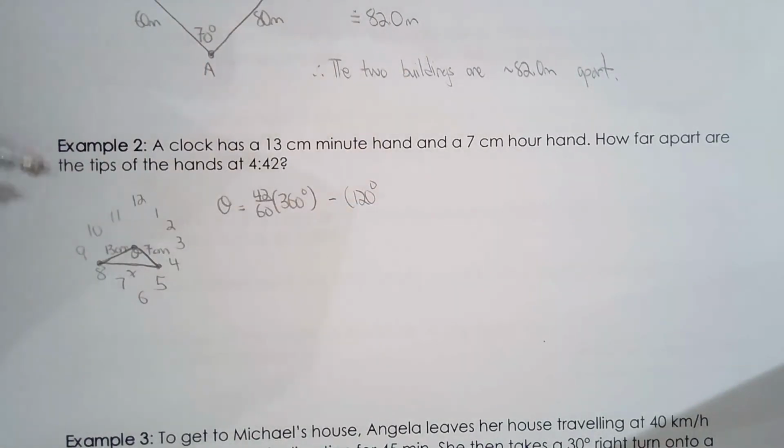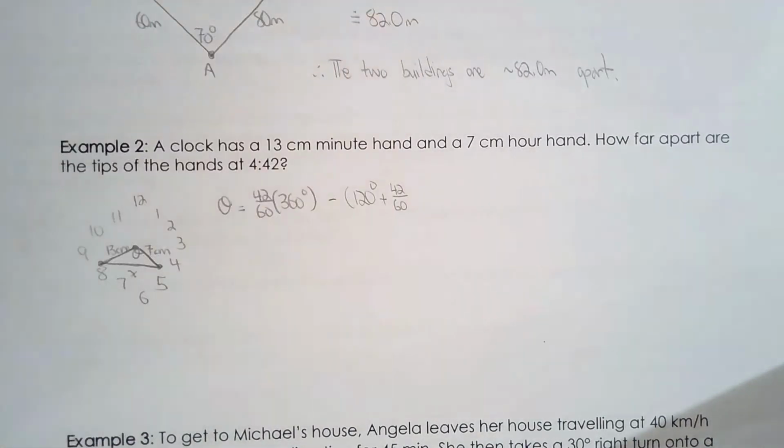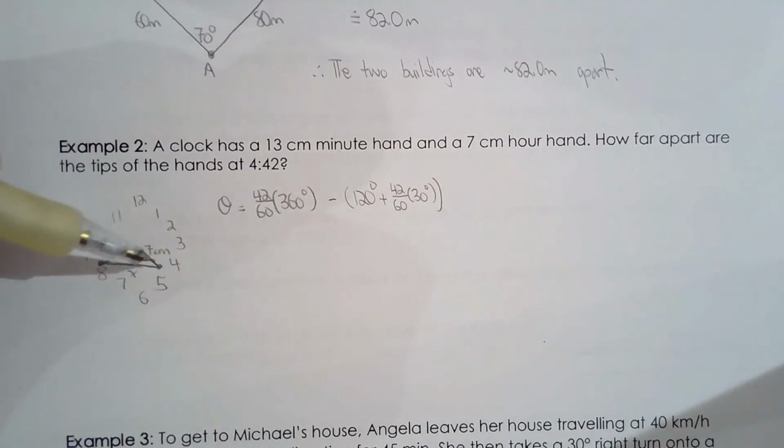Okay, but be careful, it's not pointing at the 4. It's pointing between 4 and 5. So there's more of a rotation than just 120 degrees. So how much more? Well, it's 42 minutes past 4 o'clock. So you have to add 42 over 60 times 30 degrees, because it's not pointing right at 5, okay?